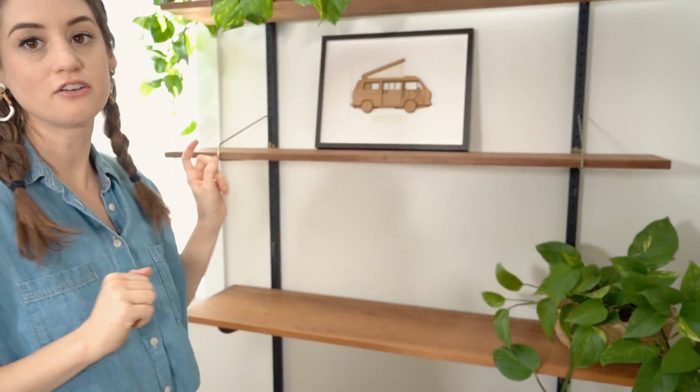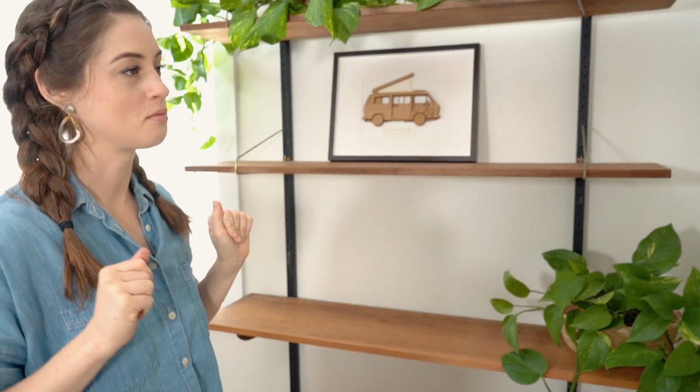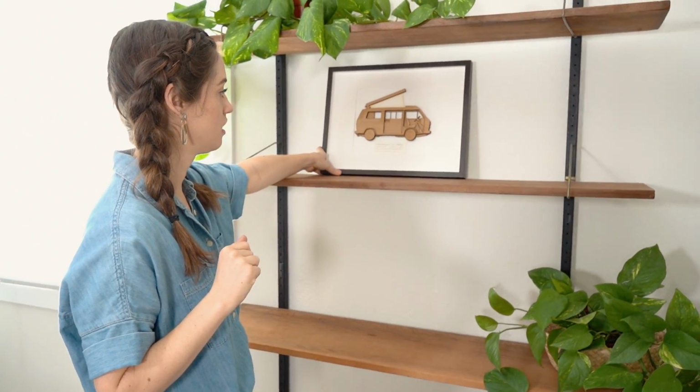This was a gift from a friend of ours. It's from an Etsy shop. I'm not sure if I remember the name, but I'll put it in the description if I do remember. And it's our Westphalia that's outside right now.